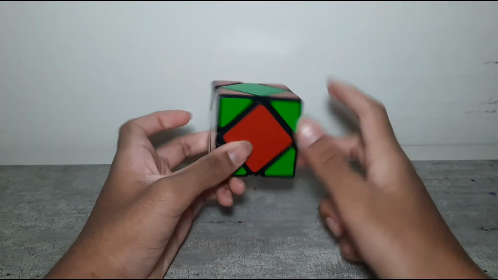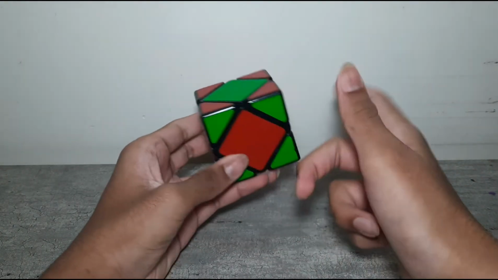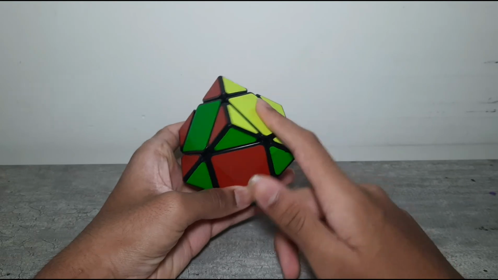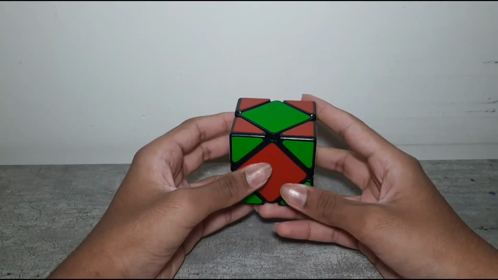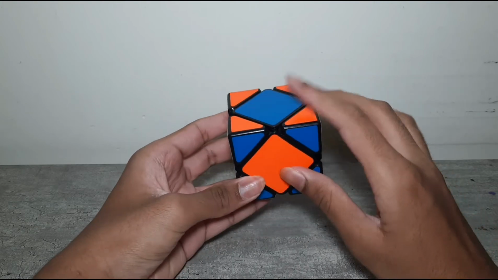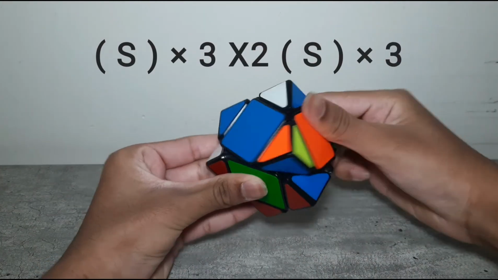So if we switch these 2 opposite centers twice, nothing's going to happen to them. This piece is going to go here and then back. This piece is going to go here and then back. So nothing's going to happen to them. So we can just do that. So let's do that. Let's first do a sledgehammer like this. 3 of them, I mean.